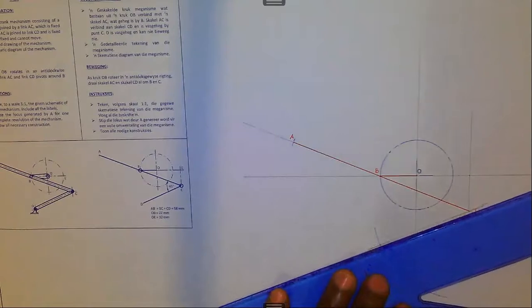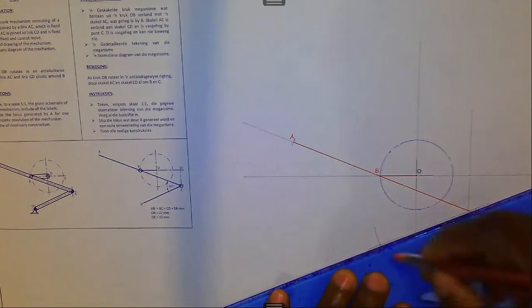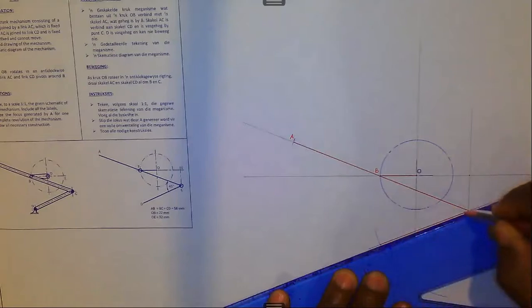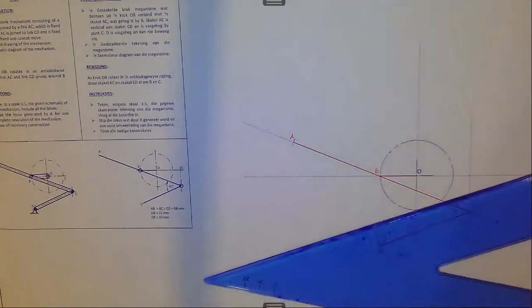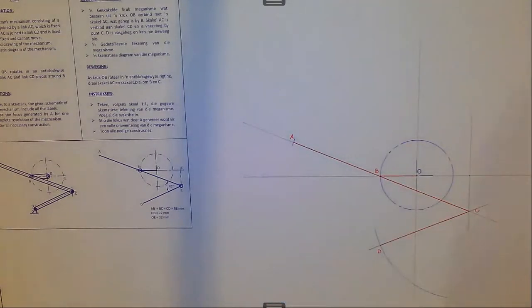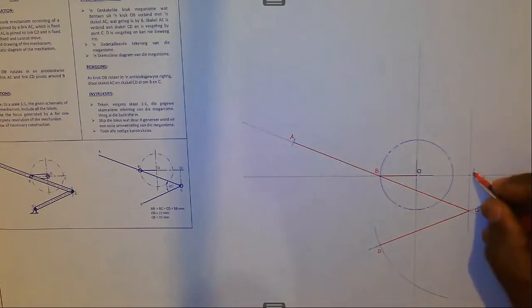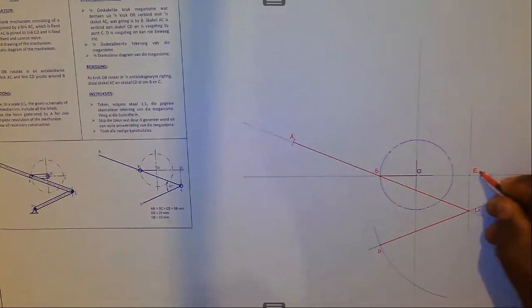Then we also outline this. There is our point E, like that.